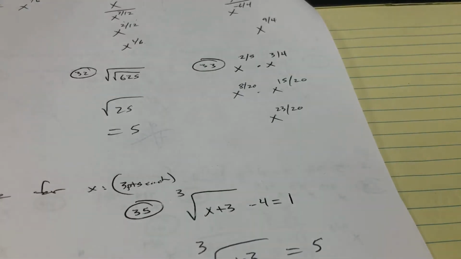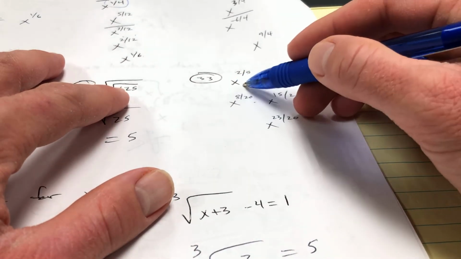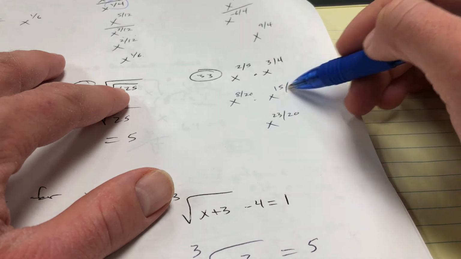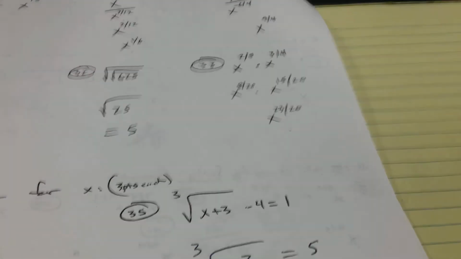X to the 2/5 times x to the 3/4. 2/5, that's 8 over 20, 3/4, that's 15 over 20. Now add the exponents, x to the 23 over 20.